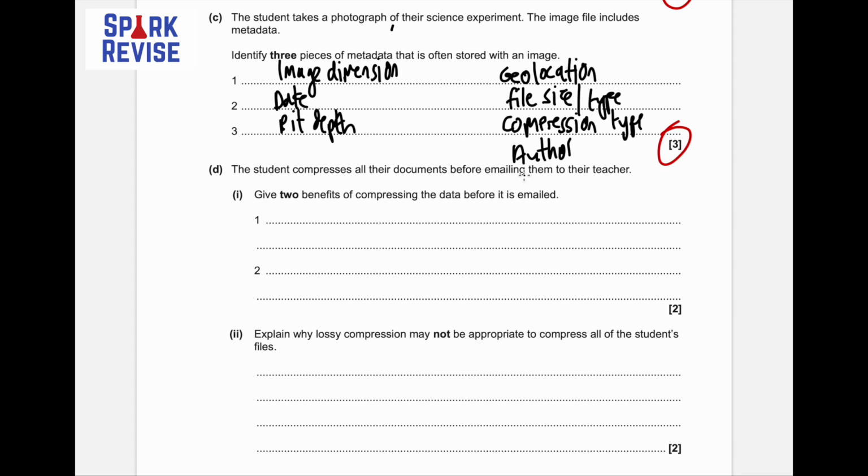So the student compresses all their documents before emailing them to the teacher. Give 2 benefits of compressing the data before it is emailed. Compression reduces your file size, aiming to keep quality as high as possible. You've got lossless compression, which keeps all data, and lossy compression, which removes some data. We're just looking at why we're using compression in general. It reduces the file size. Really simple, straight off the bat.